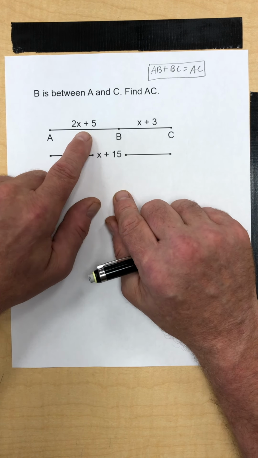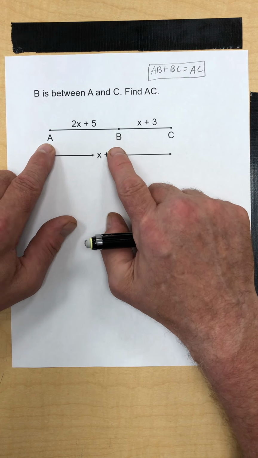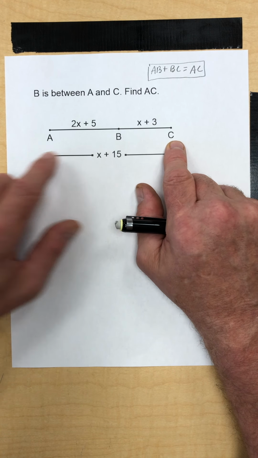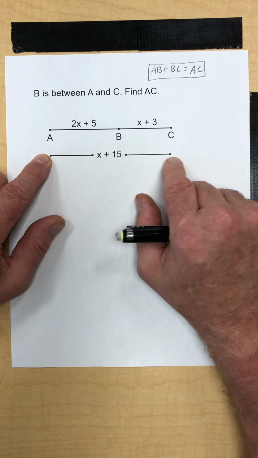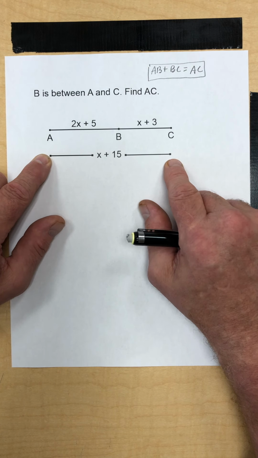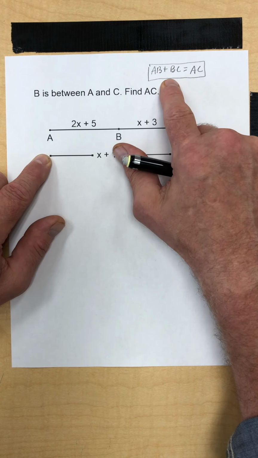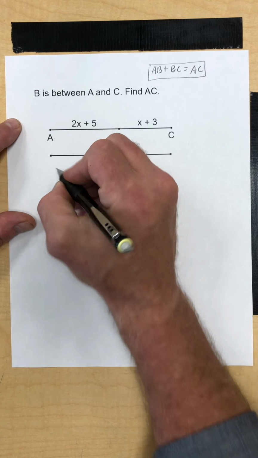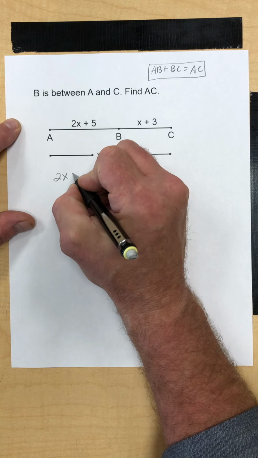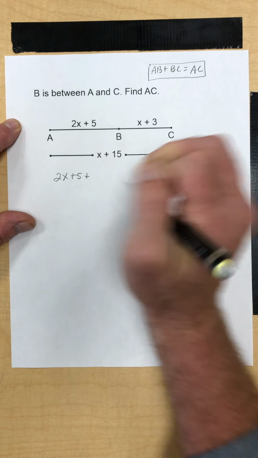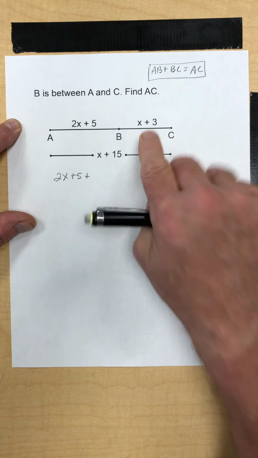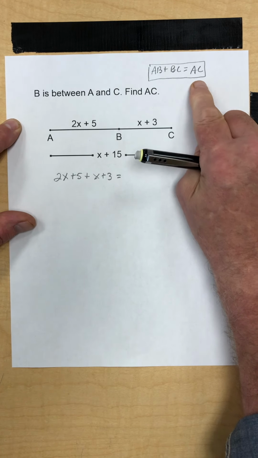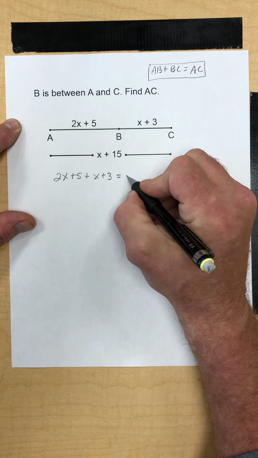Okay, so we should assume that 2x plus 5 represents AB, x plus 3 represents BC, and going all the way across is represented by x plus 15. Okay, so we substitute those expressions in here. AB is 2x plus 5 plus BC is x plus 3 equals AC, which is x plus 15.